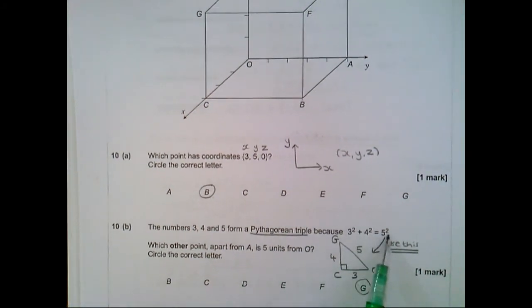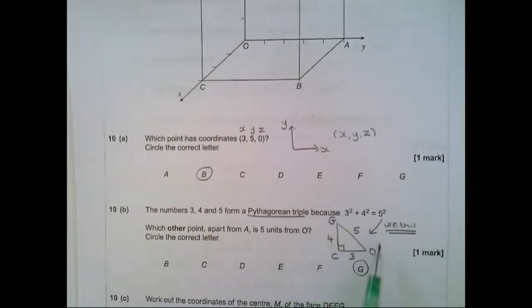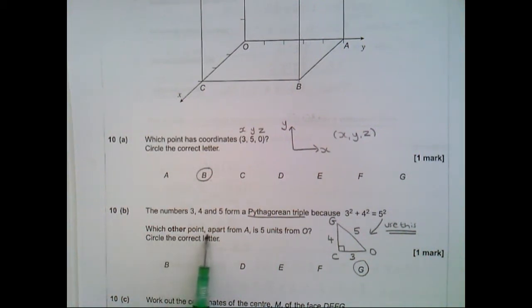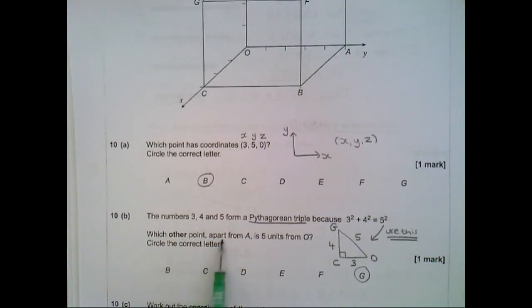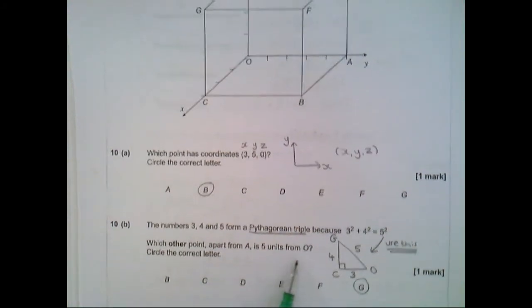Then part B: the numbers 3, 4 and 5 form a Pythagorean triple because 3 squared plus 4 squared equals 5 squared. They're just using a Pythagoras triangle here, so it would look something like that. 3 squared is 9, 4 squared is 16, add them together gets you 25, square root it gets you 5. So they're just talking about this triangle working when you use Pythagoras' theorem. Which other point apart from A is 5 units from O? And circle the correct letter.